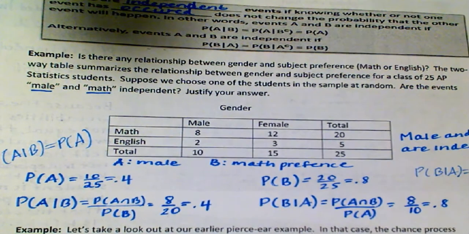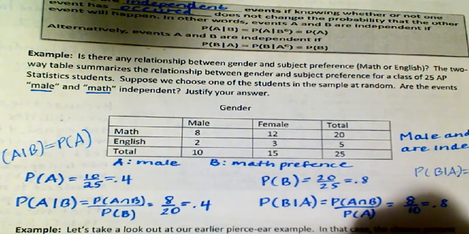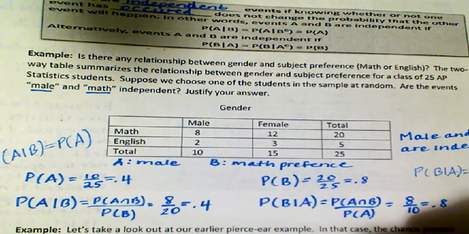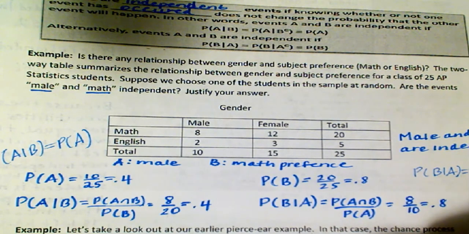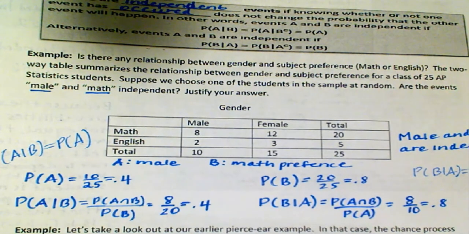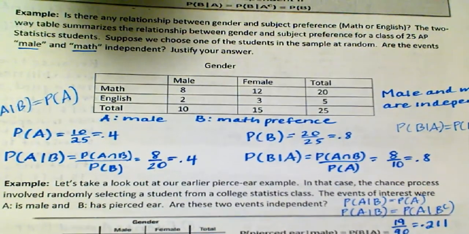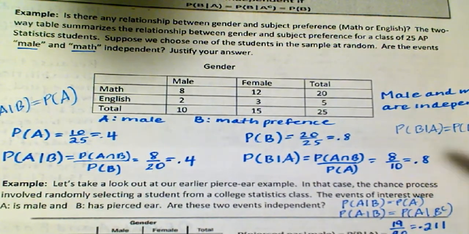So what we could do is either the probability of A given B is equal to the probability of A, or the probability of A given B is equal to the probability of A given not B, okay? On this one, we did it backwards, but either way is fine.